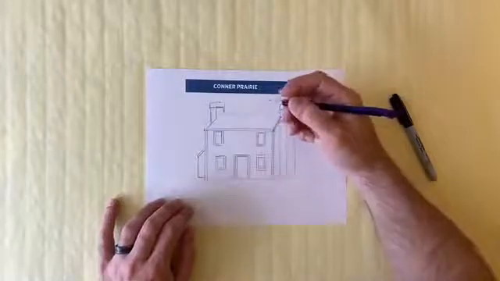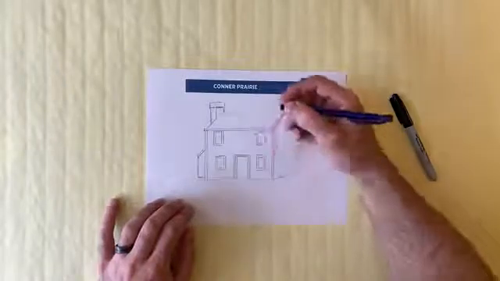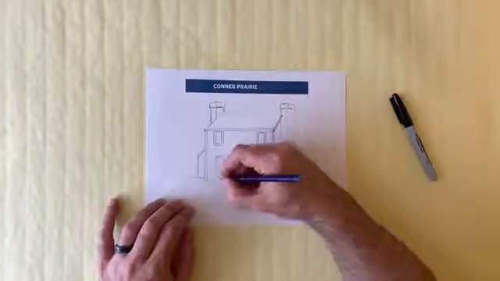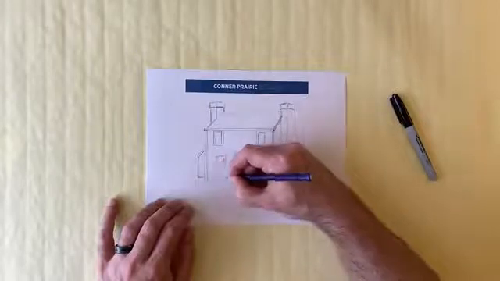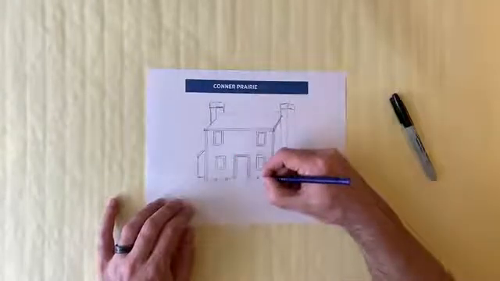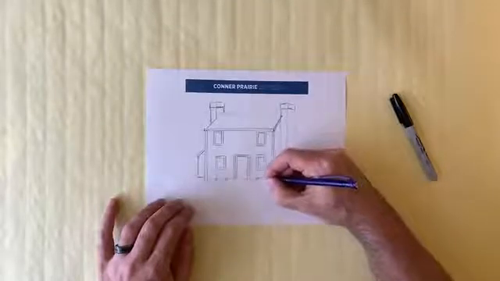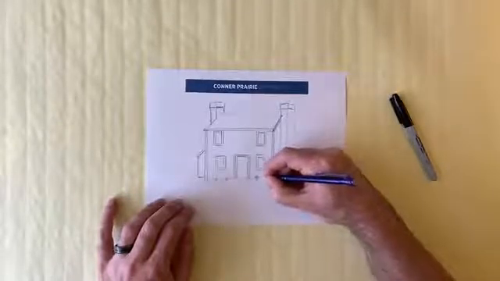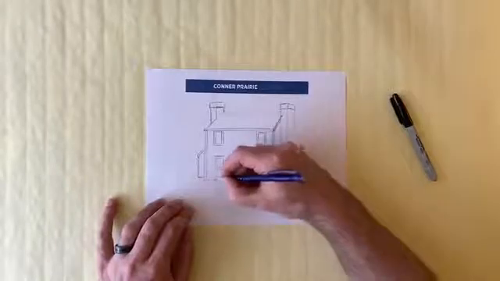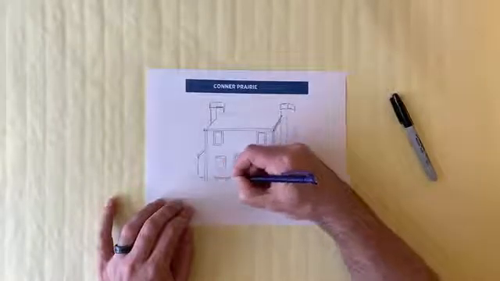So once we come back and use our Sharpie, that'll really help eliminate those lines. We'll be able to know what lines are important, what lines aren't. So I'm just adding in some benches here that are in front of the house.